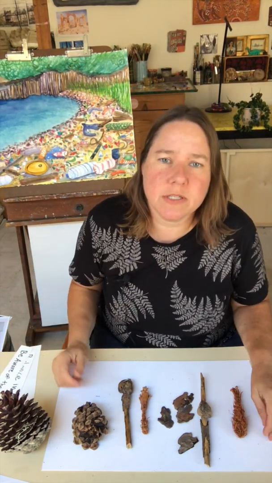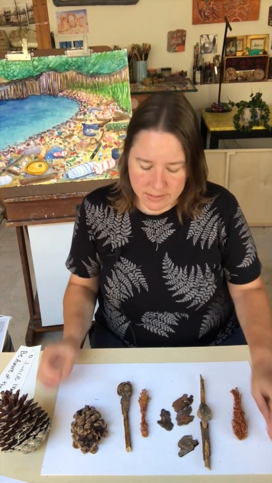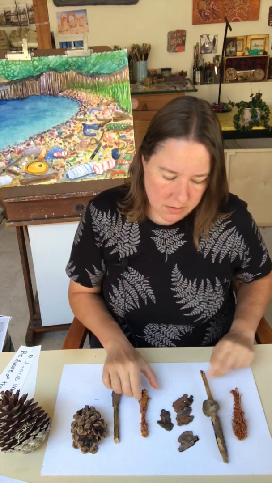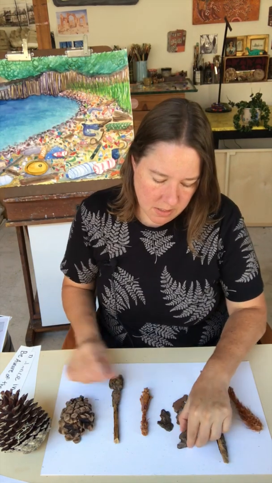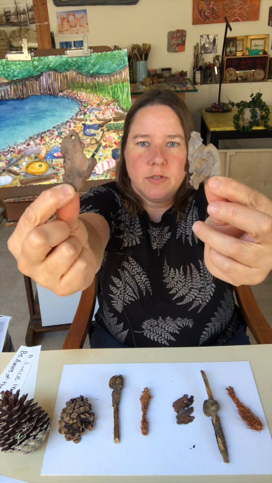A few questions to consider. What types of materials did you collect? Well, let's see. I collected a couple of interesting sticks, some different types of pine cones, and some pieces of what they call puzzle bark in interesting shapes.